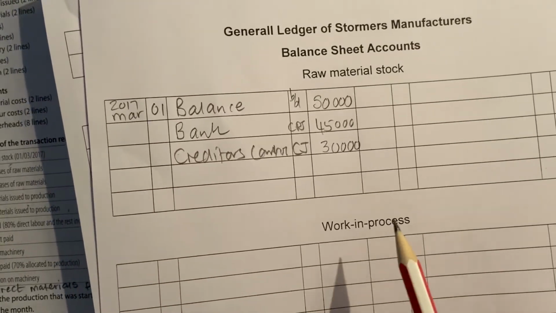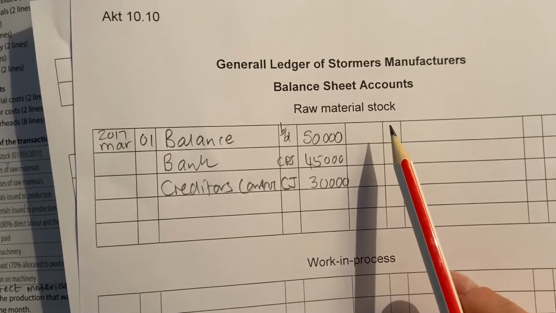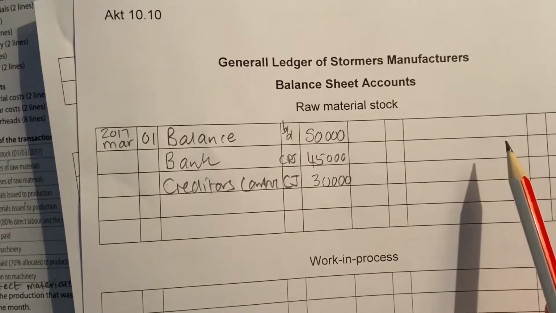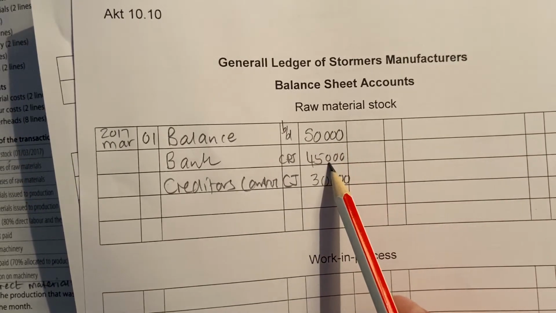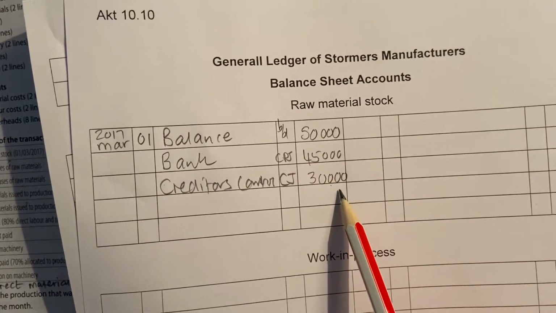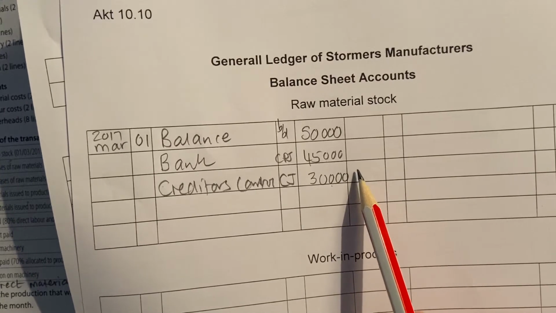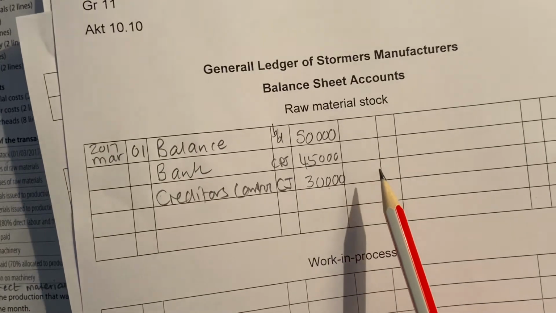So if I issue my raw material, remember now it's a stock account, what happens to it? It decreases because I issue some of it. I've got 50,000 in the factory. I purchased another 45,000 and another 30,000. So I've got a lot of stock, but now I issue it to the factory, to where it's going to be processed. Okay, so what do I do now?